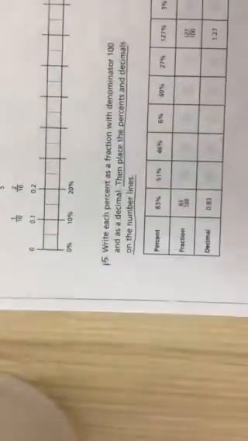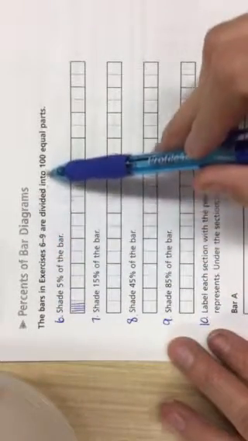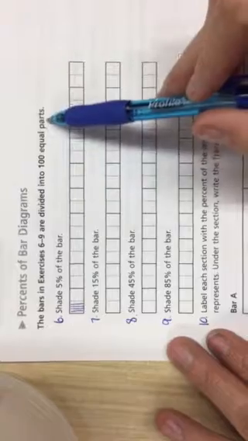Okay, going on to the next page. We're looking at problem number 6. And I'm sorry that the bars are a little bit hard to see. How you can work with this, even though they're hard to see, is that it says right here, the bars in exercises 6 through 9 are divided into 100 equal parts.